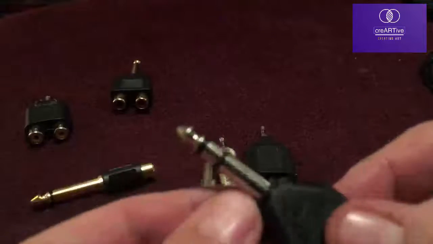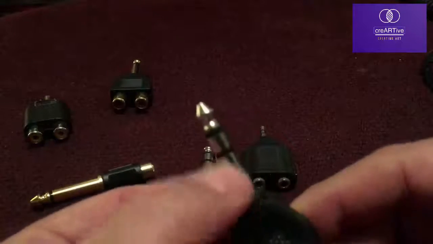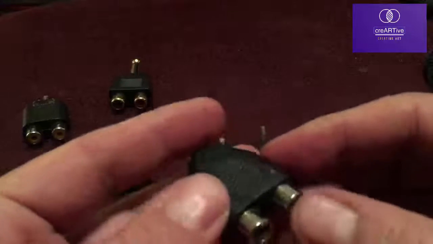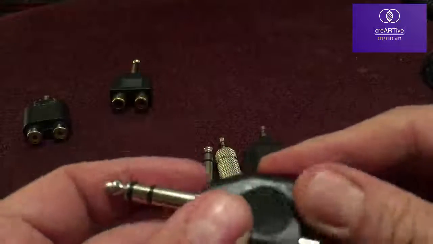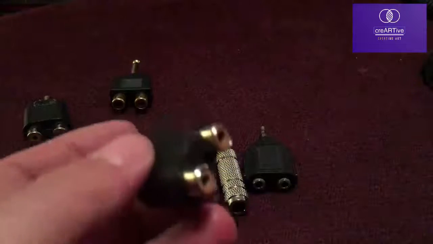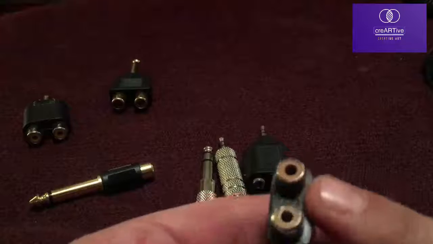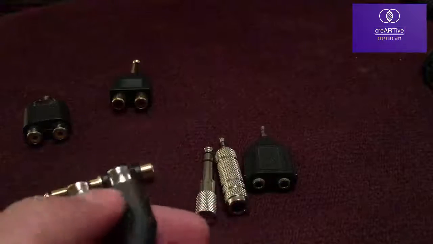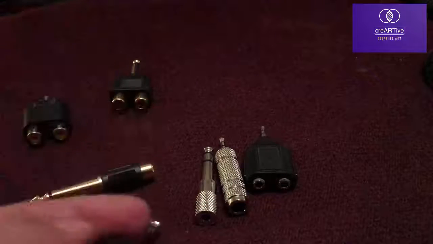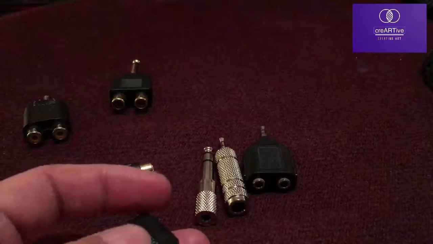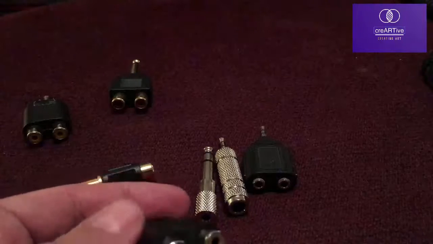Next is again TRS or stereo jack, male, to RCA male. So here you need this RCA female. See, usually female is referred to as input, and male as output.